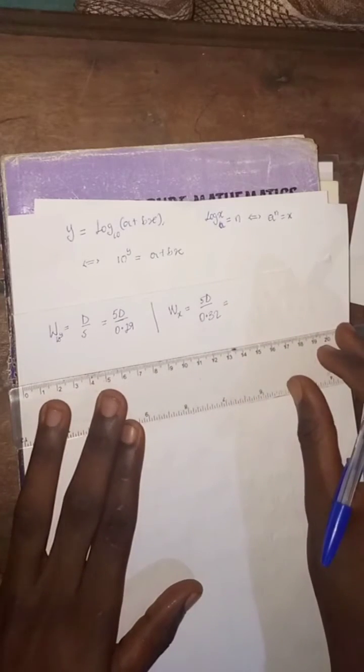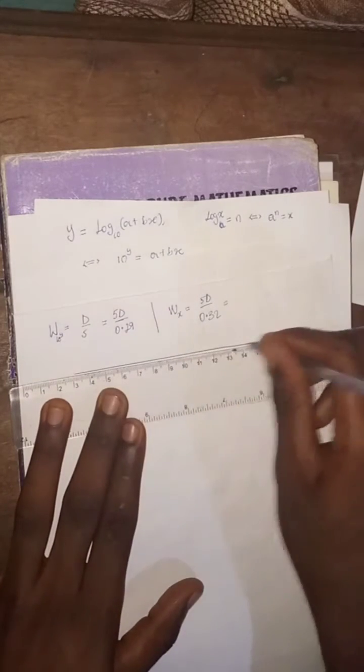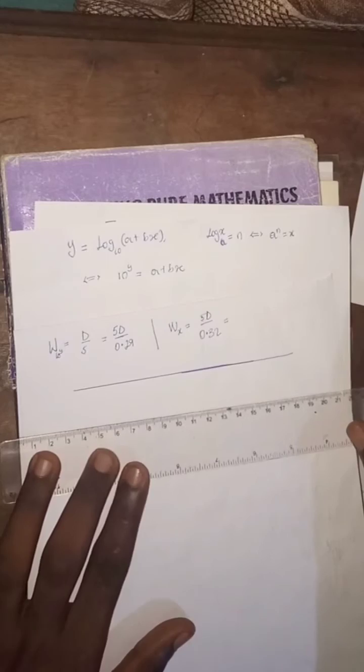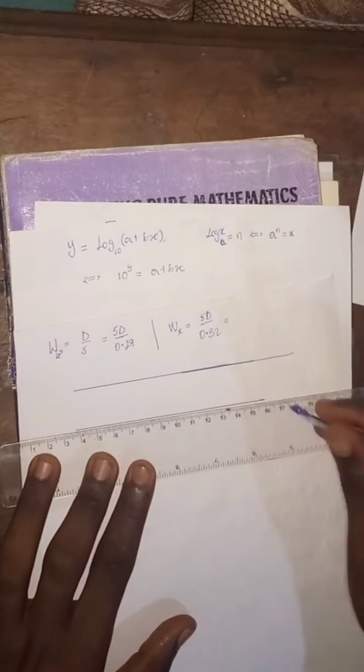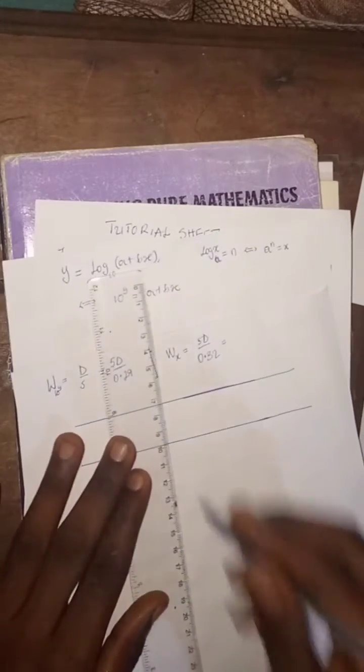Now I'll form a new table of values that I will use to plot. Remember, like I said, this is rough work. You are not expected to show it.